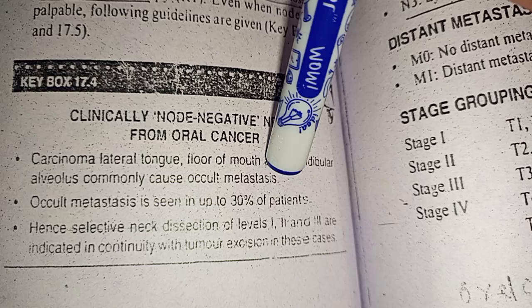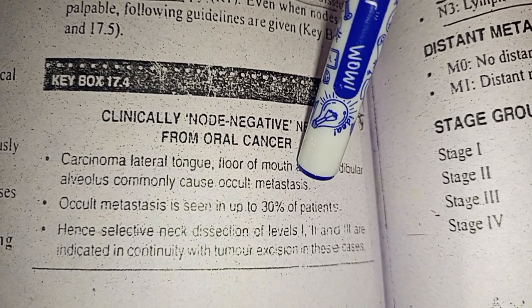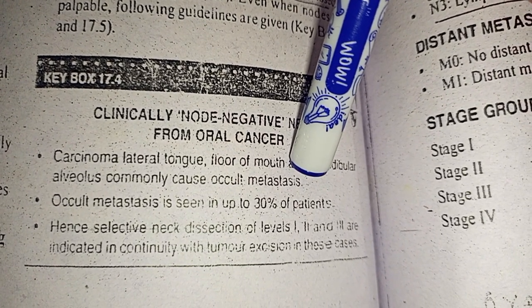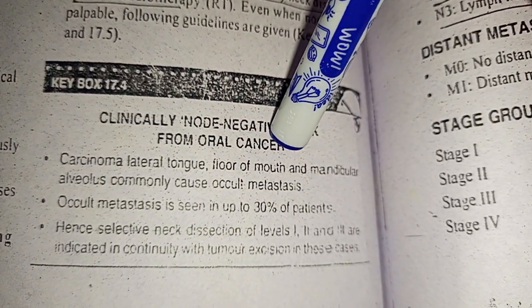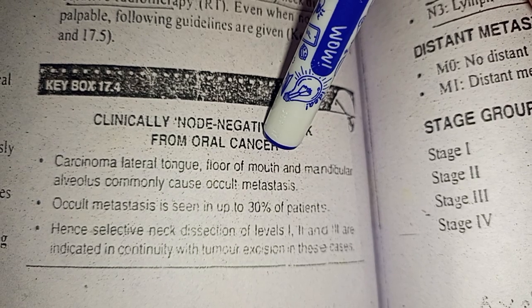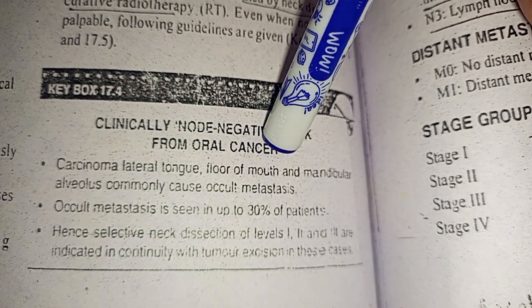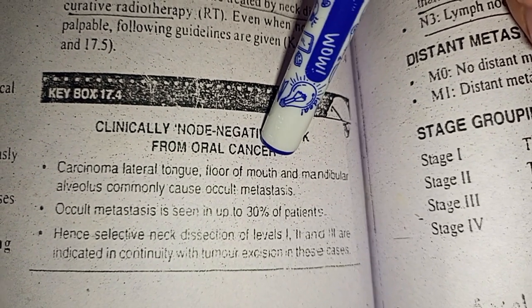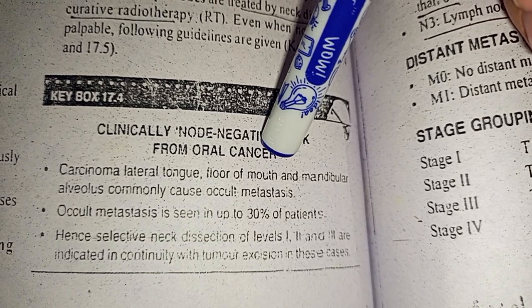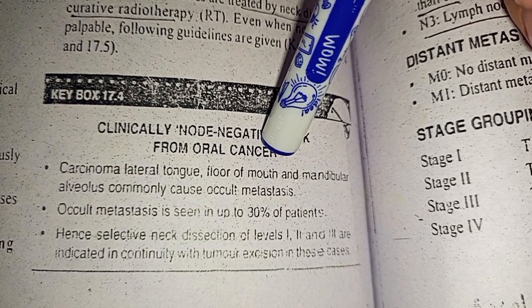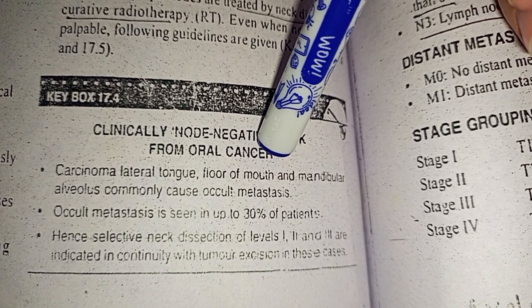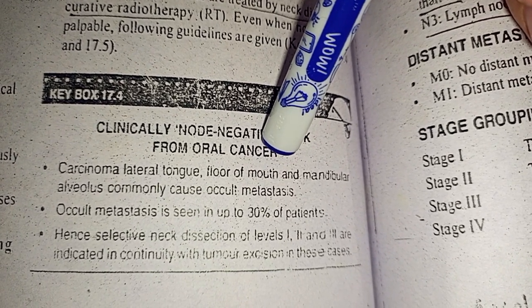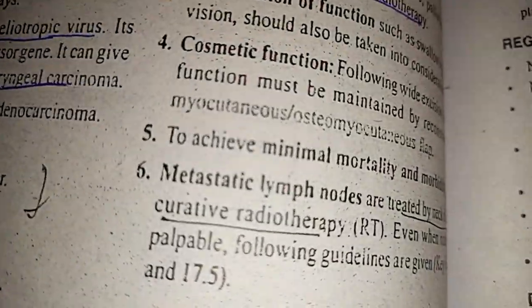There is metastasis, but it is hidden. Occult metastasis is seen in 30% of patients, and selective neck dissection is done. In level 1, you have the submental and submandibular nodes. In level 2, you have the upper deep cervical lymph nodes, and in level 3, you have the middle deep cervical lymph nodes, which are indicated for tumor excision in these areas.